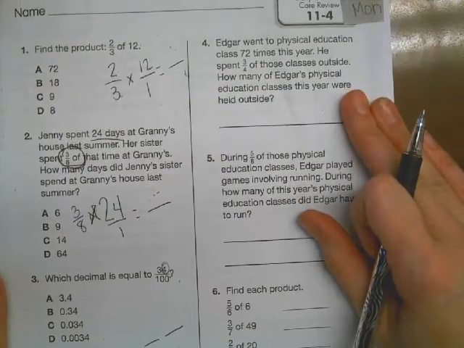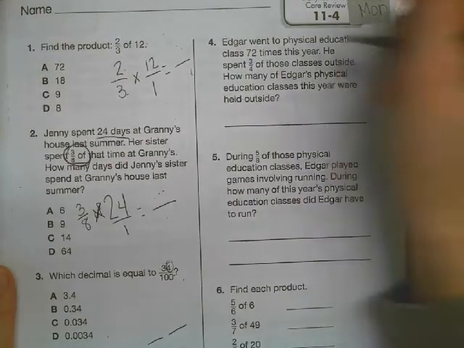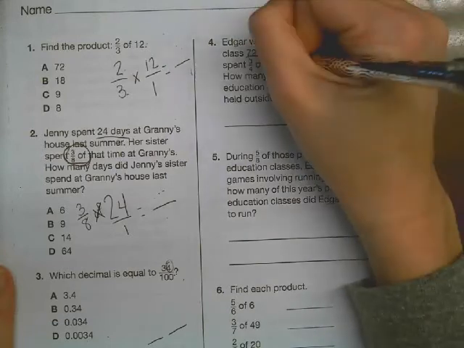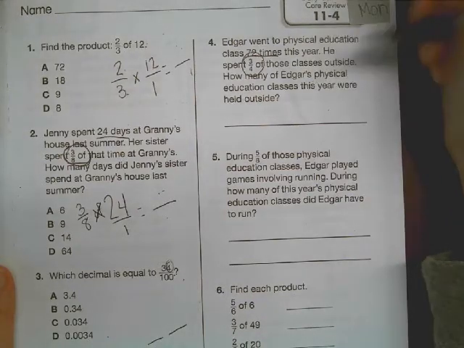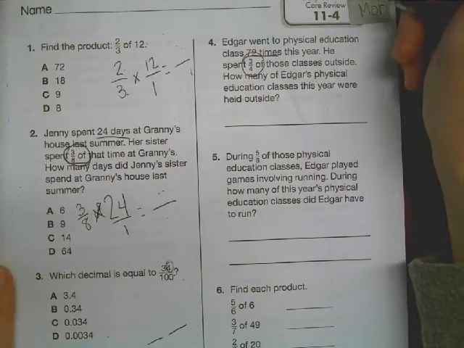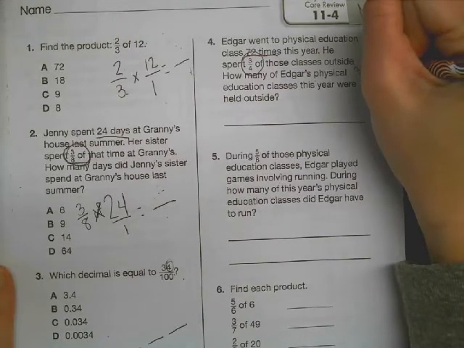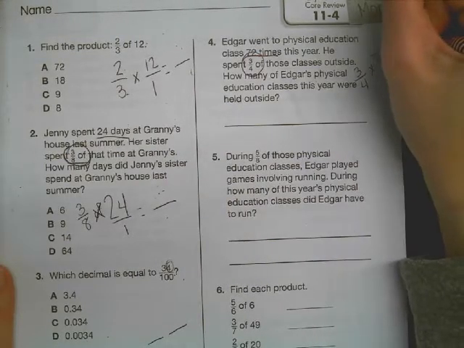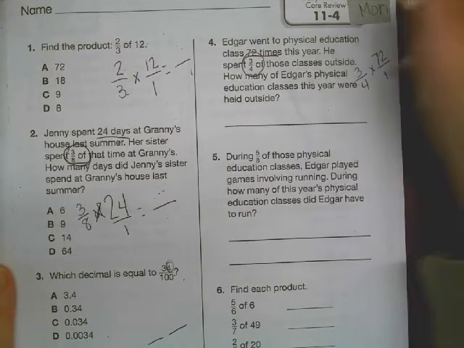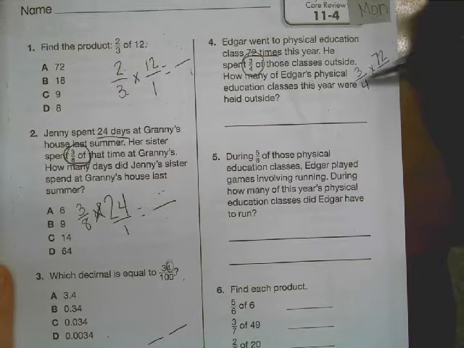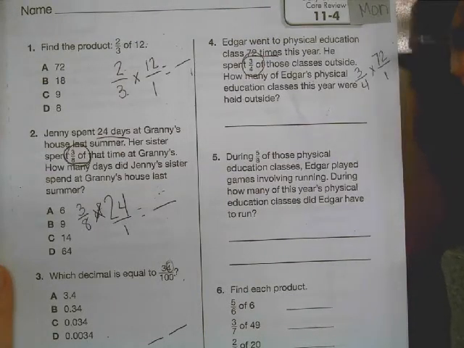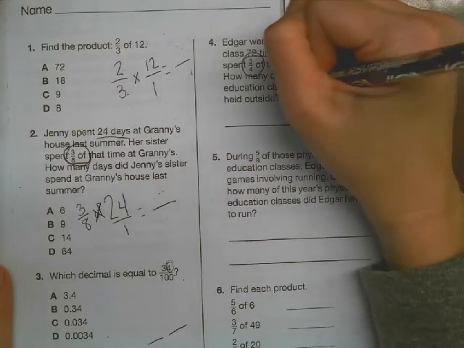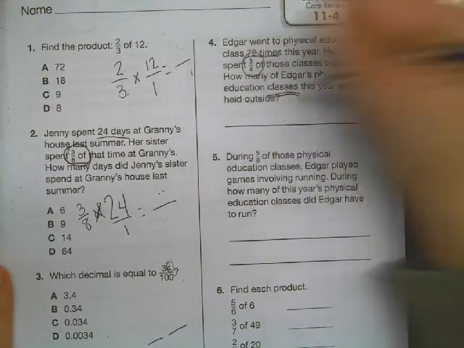Okay, question number 4. Edgar went to physical education class 72 times this year. He spent 3/4 of those classes outside. How many of Edgar's physical education classes this year were held outside? So that means you're going to want to do 3/4 times 72. Remember, you want to put a 1 underneath it. Again, multiply your numerator, multiply your denominator, then divide your numerator by your denominator, and that will give you your answer. Please do not forget to label your answer. How many of Edgar's physical education classes? So it will be so many classes.